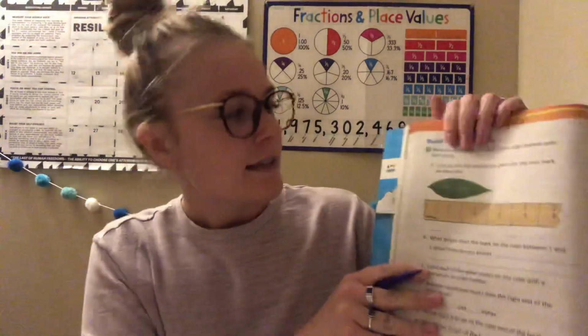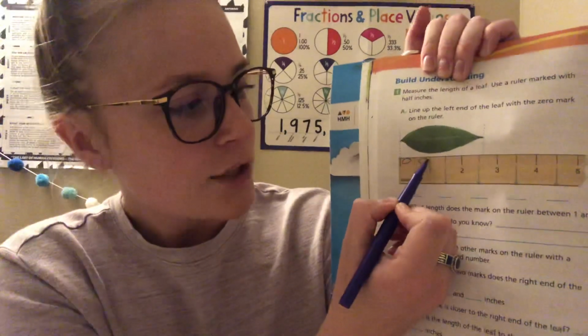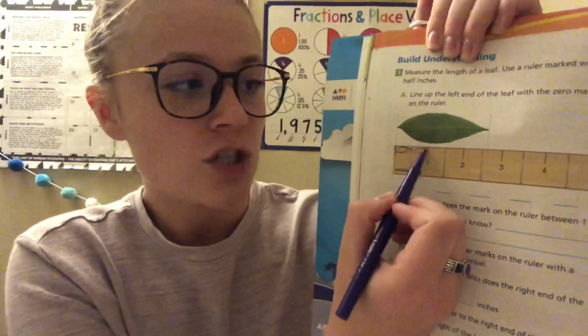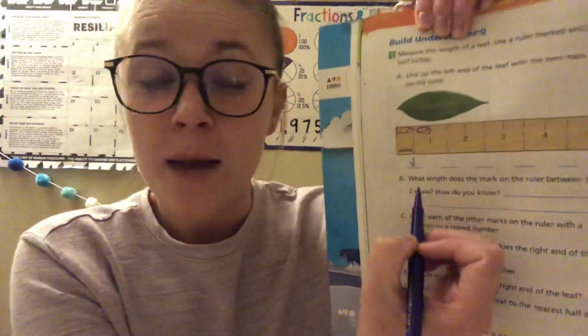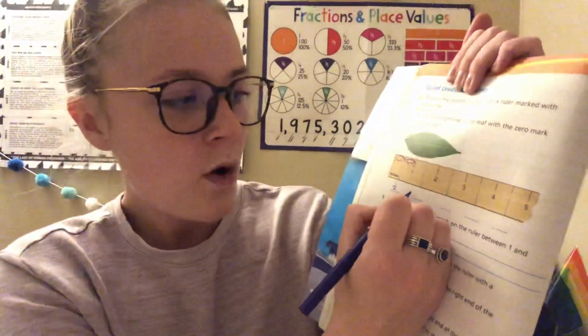It wants us to label the parts of the ruler. So it says that this ruler is marked with 1/2 inches. So we start, this is 0, and then halfway between 0 and 1 is 1/2. And I knew it was halfway because there are 2 sections in between 0 and 1. So if there's 2 sections, 2 equal parts, my denominator is going to be 2. Then we have 1, and then we have 1.